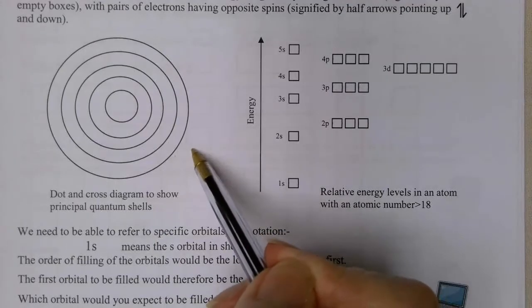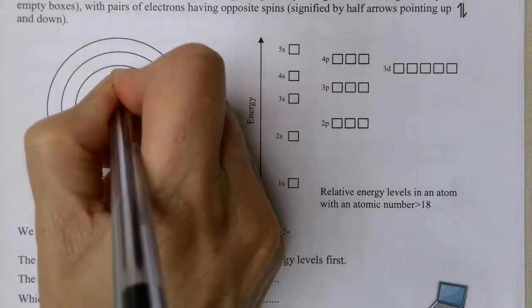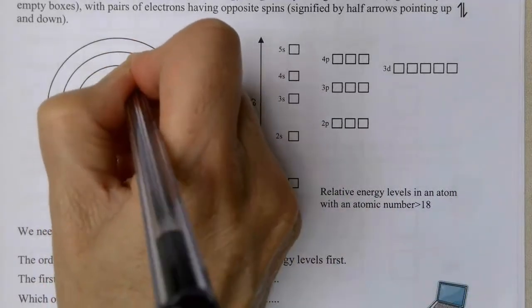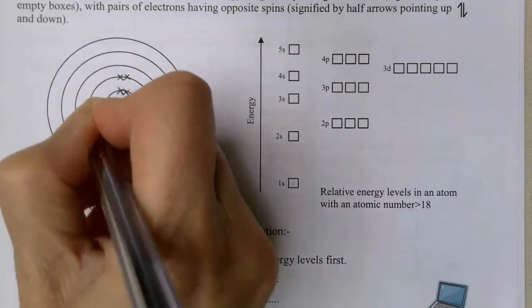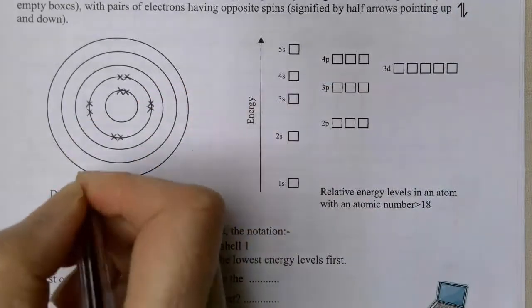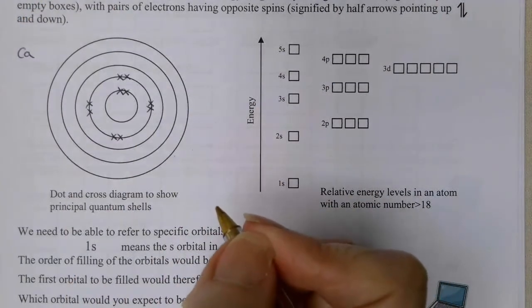I'm now just going to relate this back to something you've done many times at GCSE, a dot cross diagram. So I've got 2 electrons in my first principal quantum shell, then 8 electrons, and so on. I'm going to do the dot cross diagram for calcium because it's a good example.